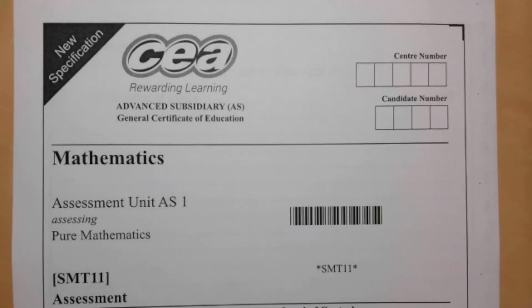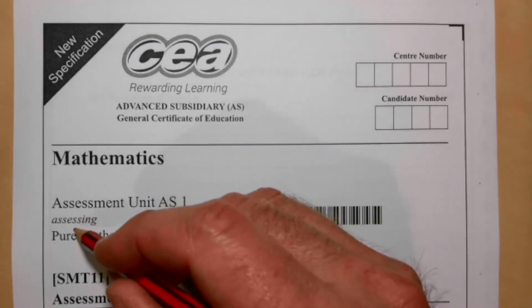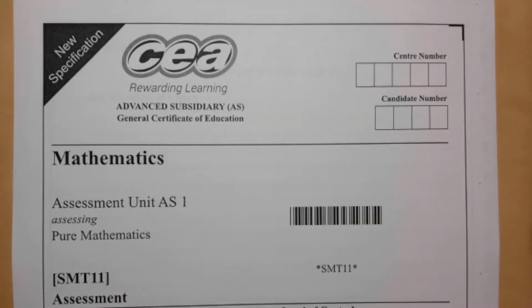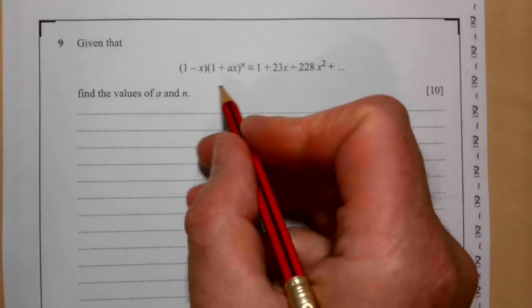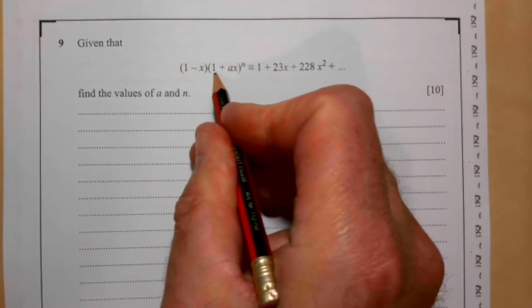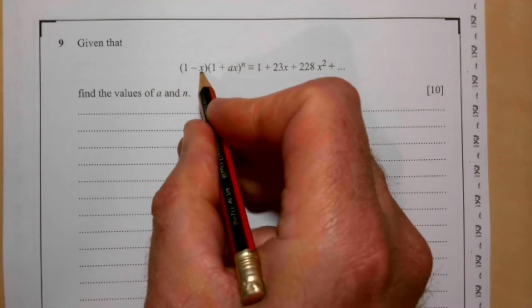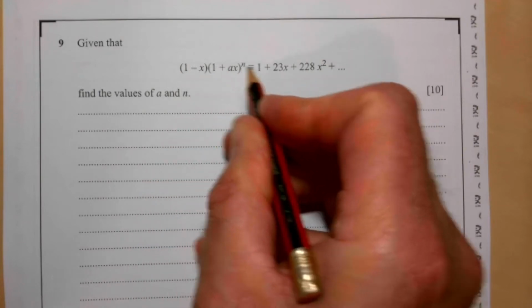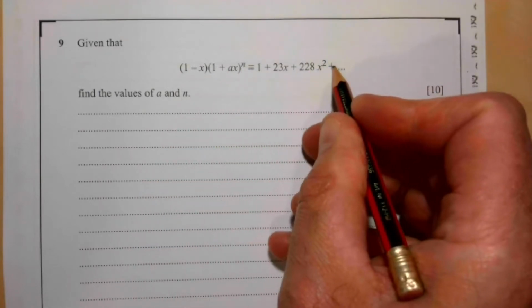This is the CCEA question from Mathematics AS Pure, from 2021, and this is question 9. Let's take a wee look. For my money, this is the toughest question on the paper. I think it's really tough, but let's see how we get on. So we have (1 minus x) upon (1 plus ax) to the n equals this here.